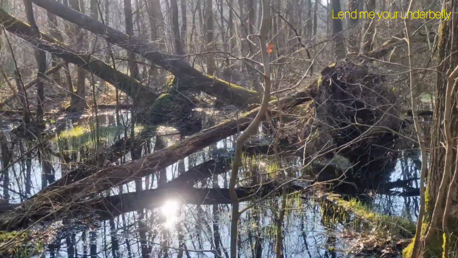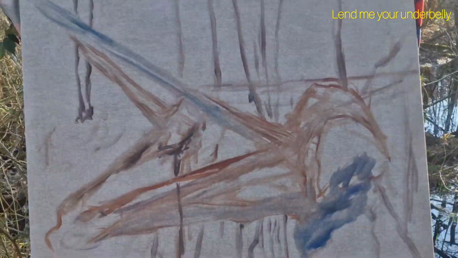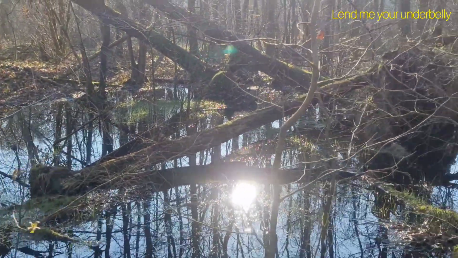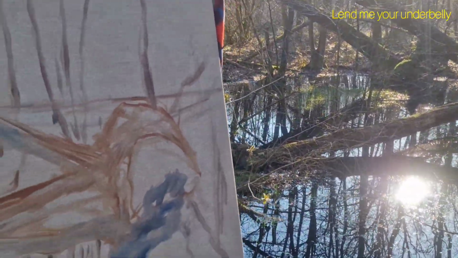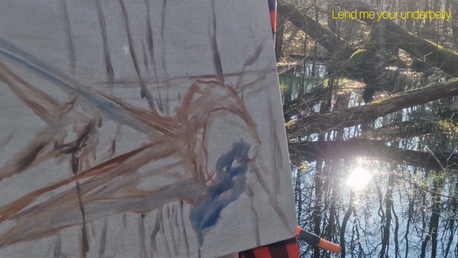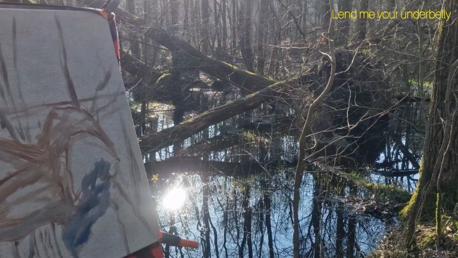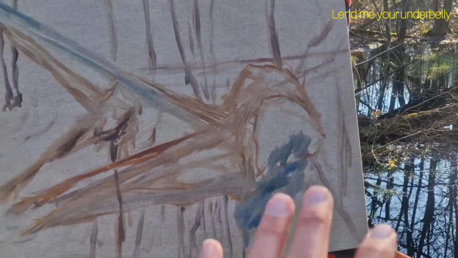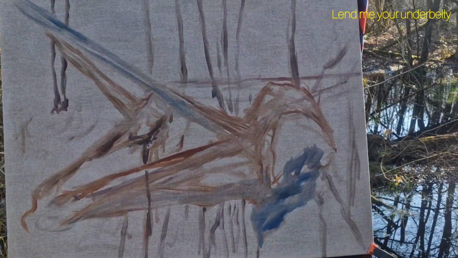All right. So first I started with a thin sketch of the situation because it's quite a complex scene. And I don't really have a method, to be honest. I don't always start with sketching, but something like this, you have to kind of know where you are on the canvas. Also because it's so big, it's very easy to get lost.